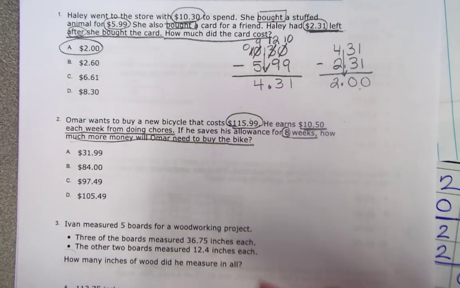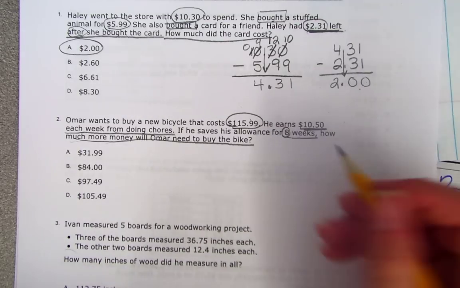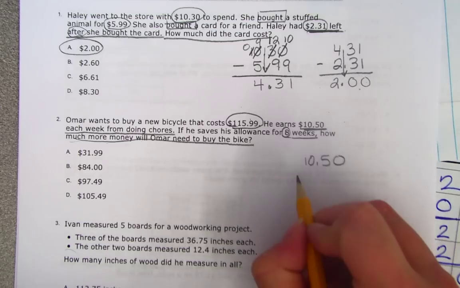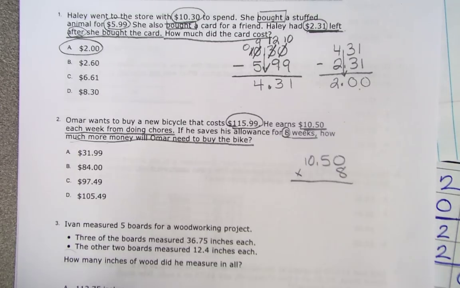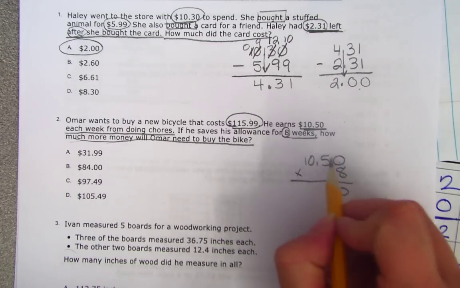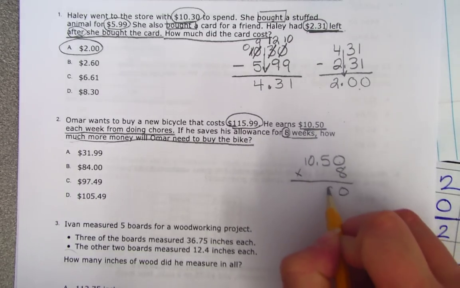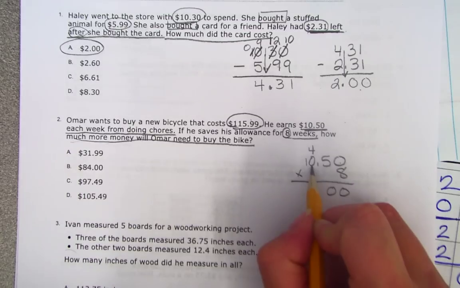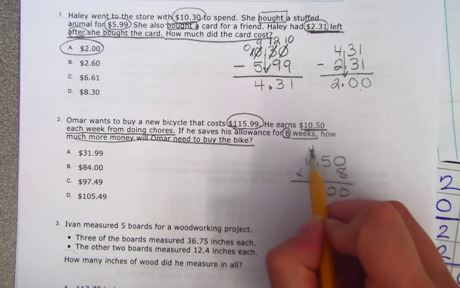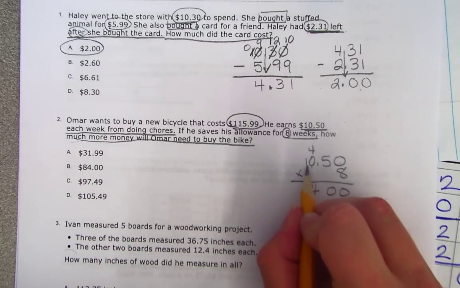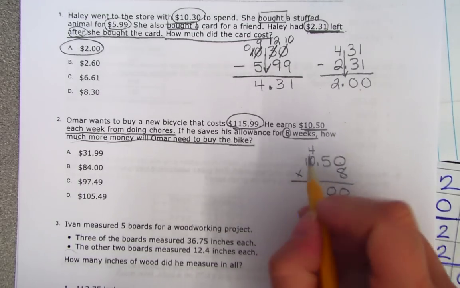So let's find out how much money I've made. First of all, he makes $10.50 times 8 weeks. And line it up just like a regular multiplication problem. 8 times 0 is 0. 5 times 8 is 40. Put your 0 here. Put your 4 up top. 8 times 0 is 0 plus 4 is 4. 8 times 1 is 8.